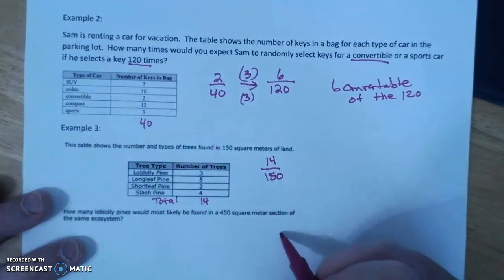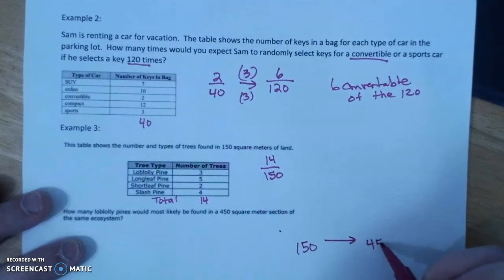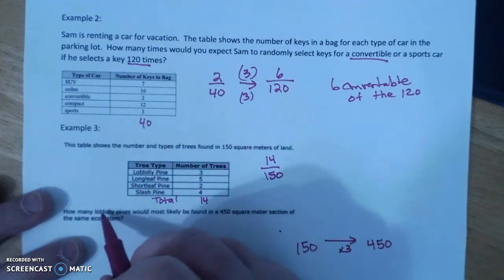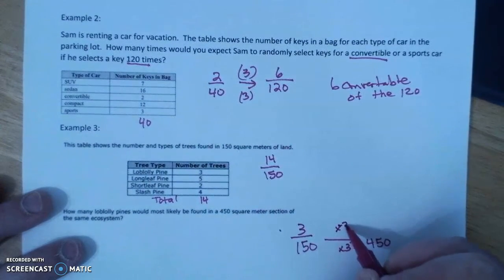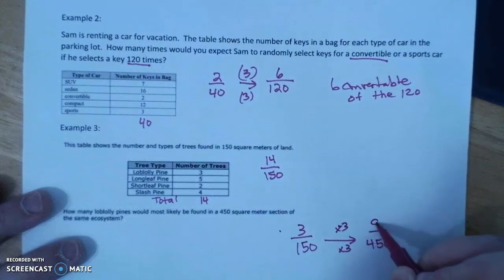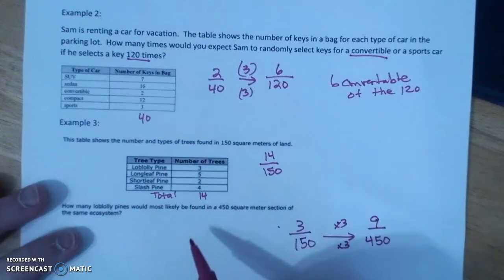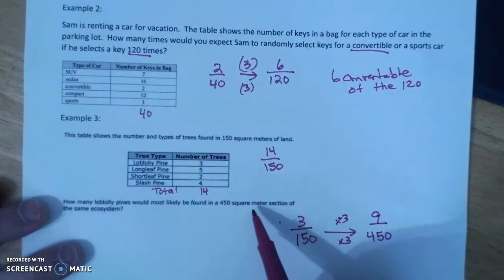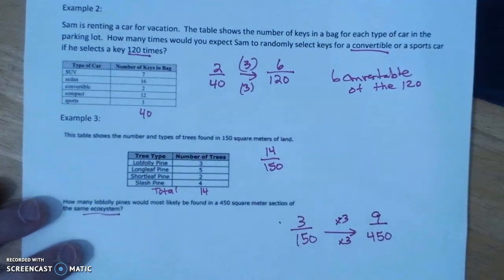We have a sample of 150, and we're going to 450, which is times 3. We're looking for loblollies, which is 3, and we multiply it by 3, so this would be 9. So 9 loblolly pines out of the 450 square meters in the same ecosystem.